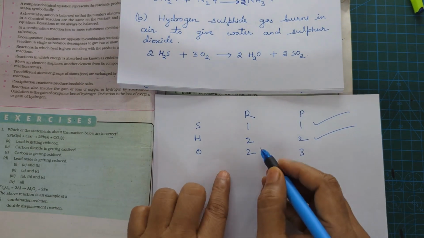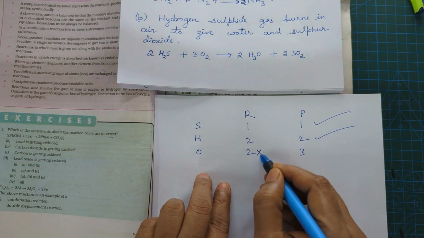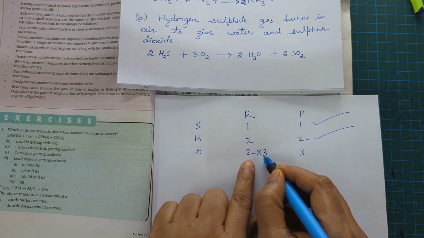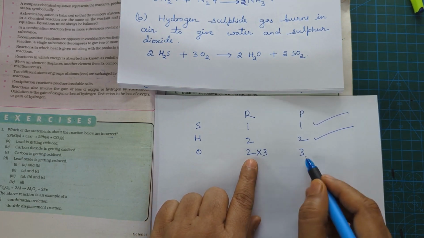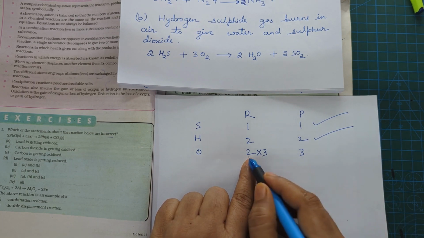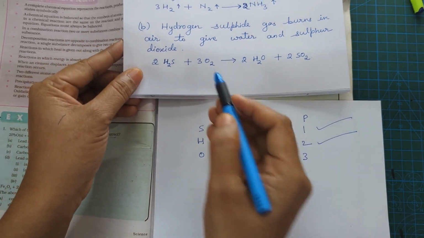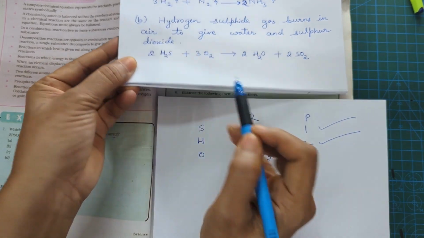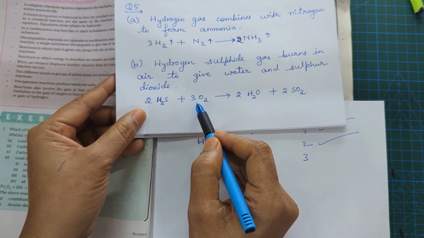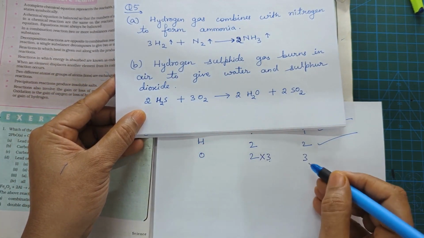It appears as if I should multiply the reactant side by 3. When I do so, this becomes 6. So on the product side also, there should be 6 oxygen. Since I multiplied by 3 here, I kept 3 O2.